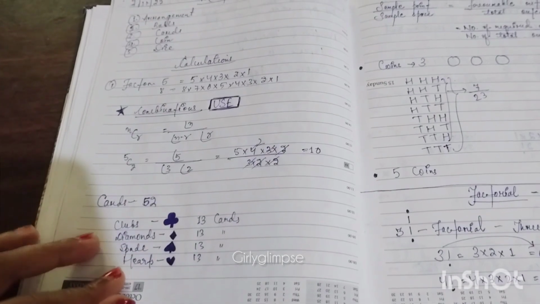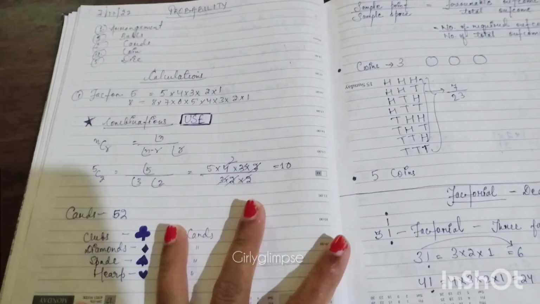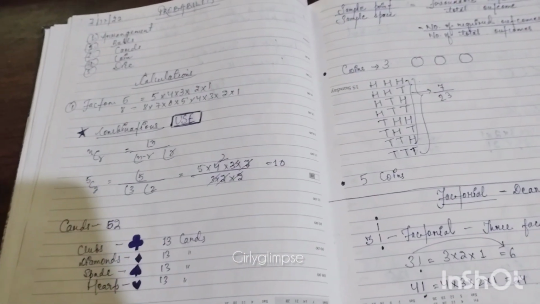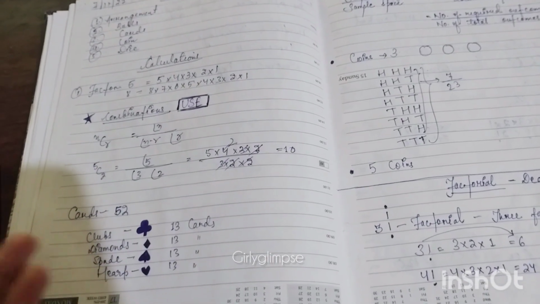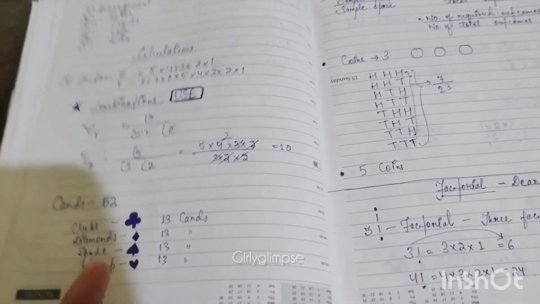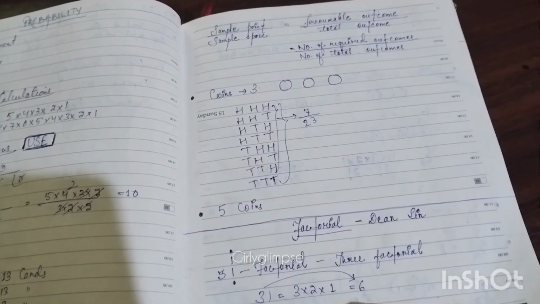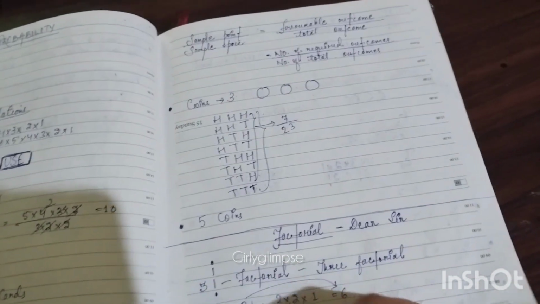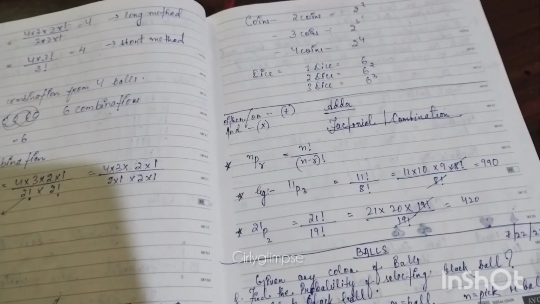This is probability. For probability also I will suggest Kaushik Mohanty's video. If you watch the video, you will understand probability. You will never have any problem in solving any question. You have to remember how many cards, how many diamonds, clubs, spades, hearts, then king, queen, joker, ace. You have to remember everything. Factorial is the best method to solve probability.